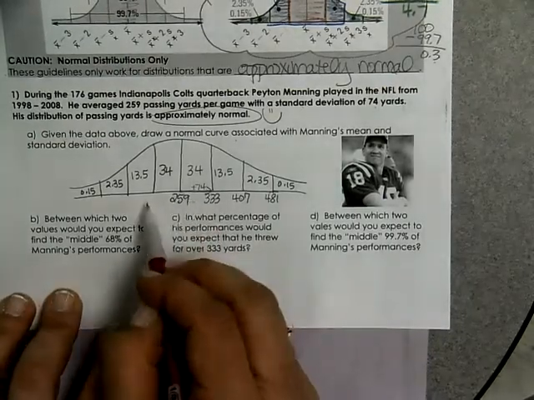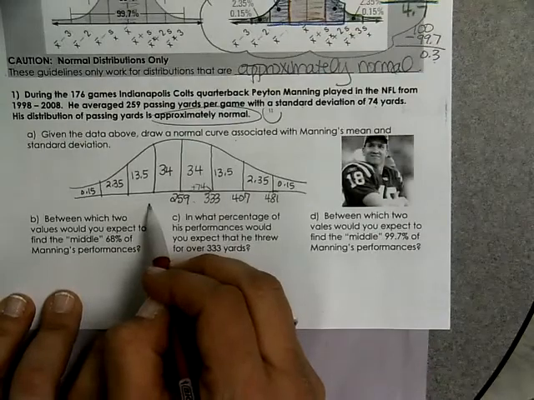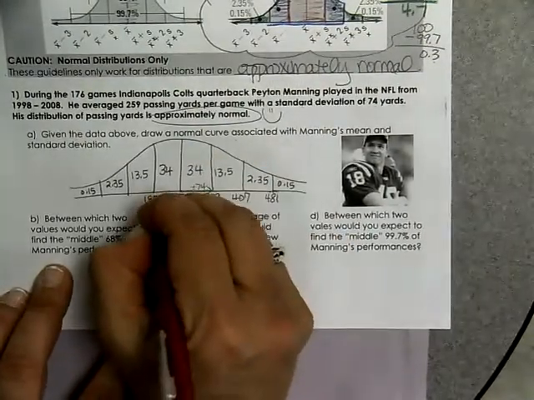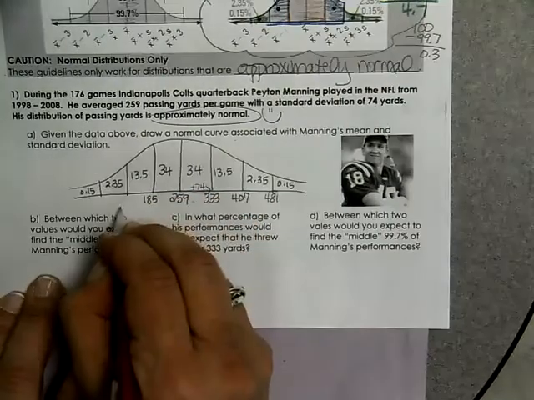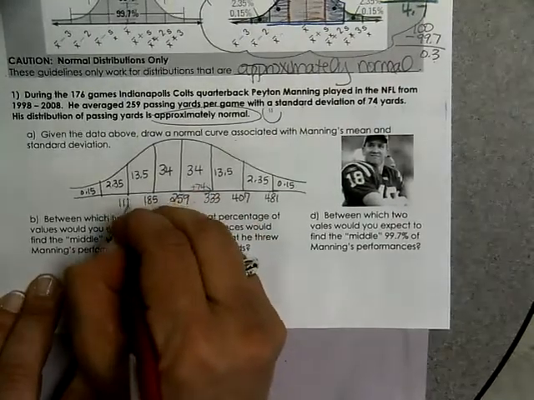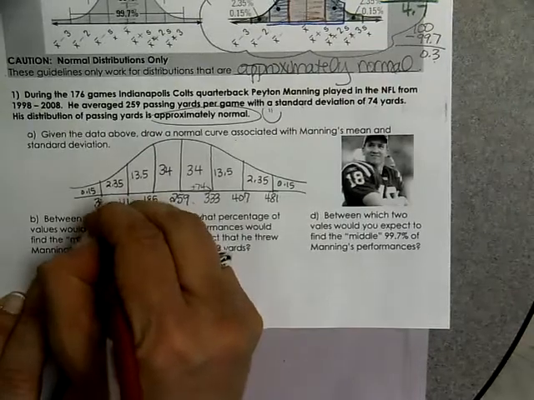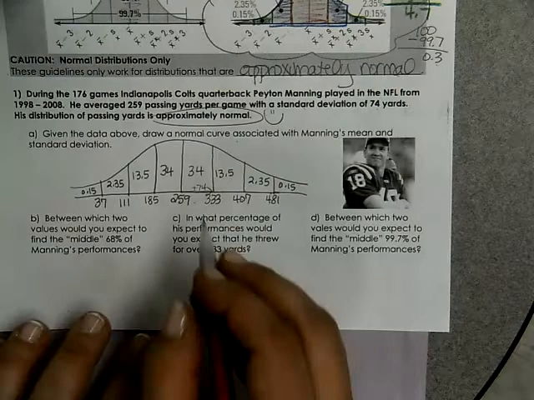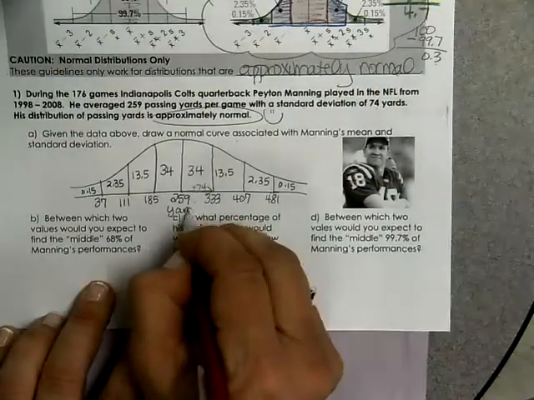So what do you think we would do to go to the left? Subtract instead. Good. So we'll take 259 minus 74 to get 185. Subtract another 74 to get 111. Subtract another 74 to get 37. And I'll label these as yards.